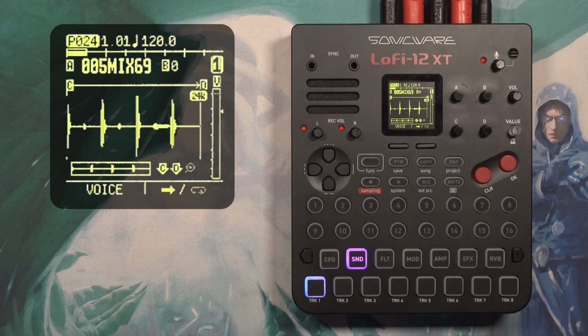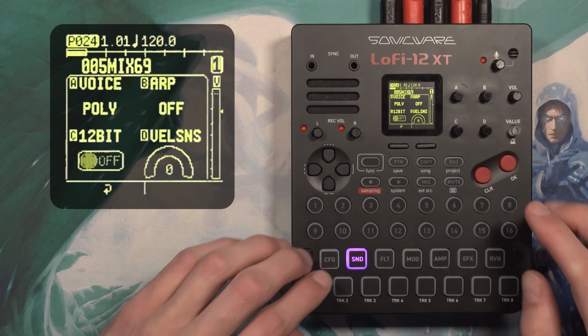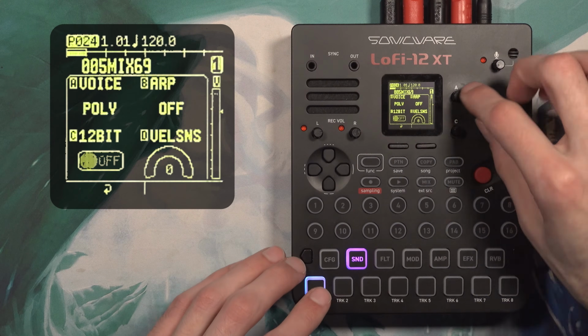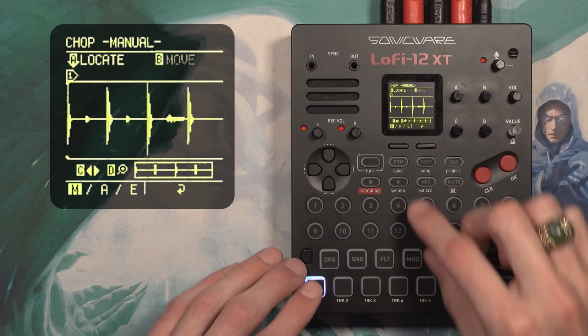As for what 12-bit mode does, let's start by listening to some sounds on the Lofi-12 XT with 12-bit mode disabled. Then I'll turn it on. I have a few different drum one-shots in this sample on pad 1, so let's do some quick chops and make a sequence.